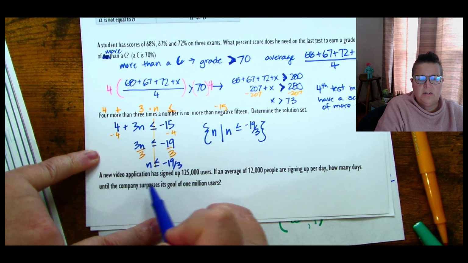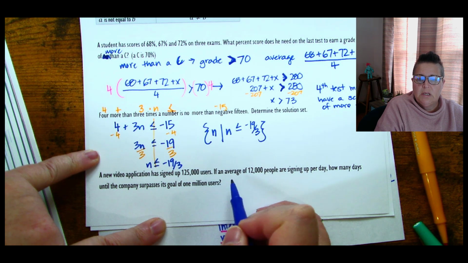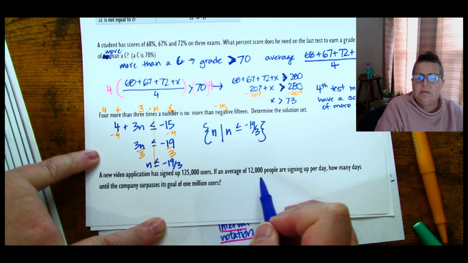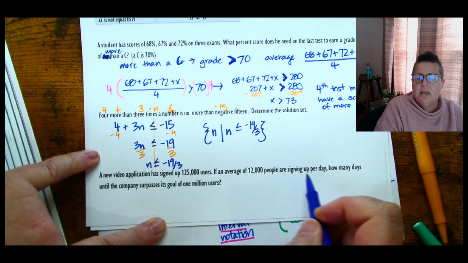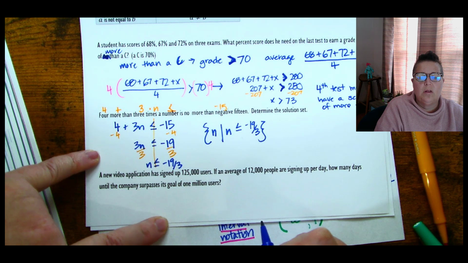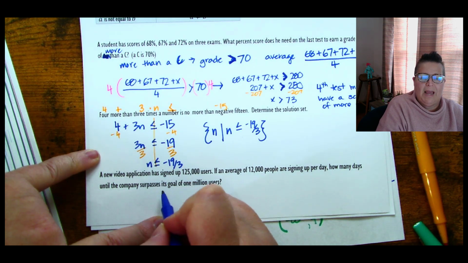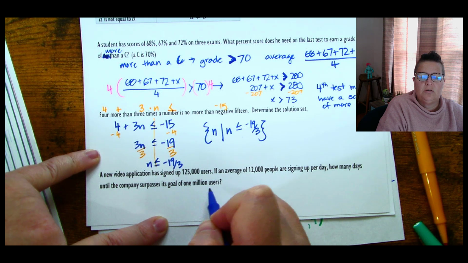All right, a new video application has signed up 125,000 users. If an average of 12,000 people are signing up per day, how many days until the company surpasses its goal of 1 million users? So they want to surpass 1 million users.